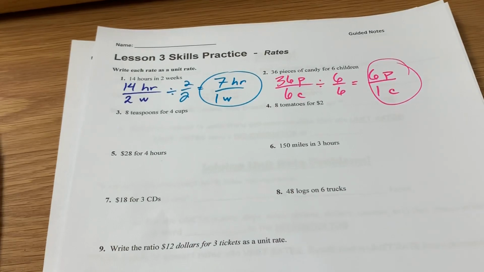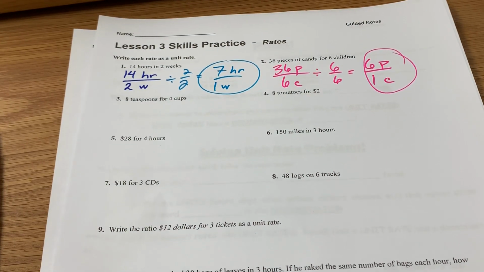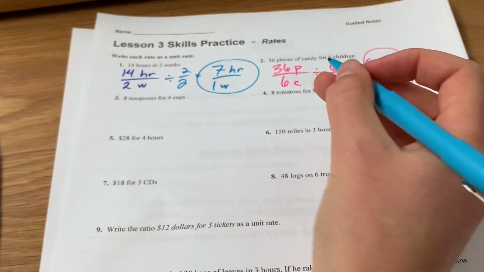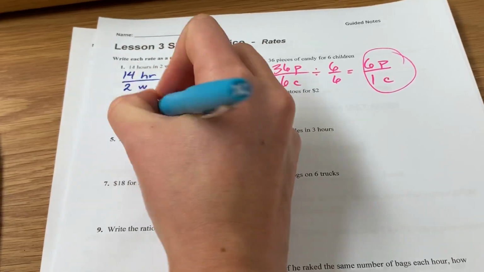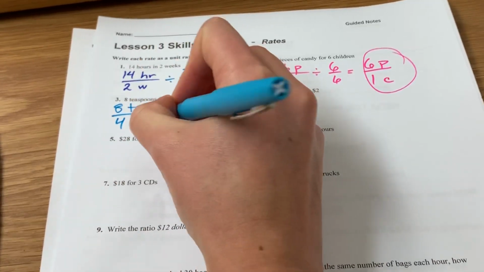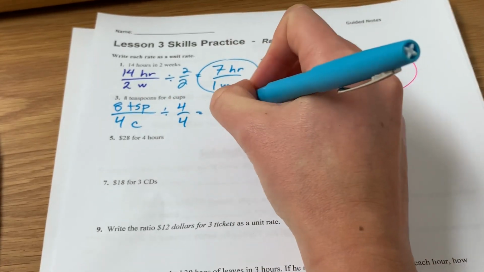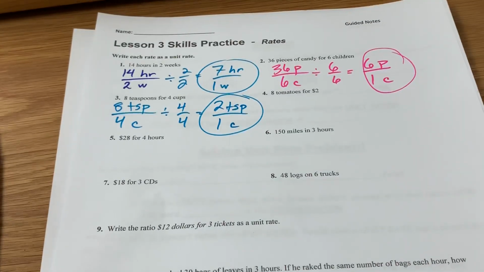I'm going to do one more with you, and then I want you to finish this on your own. 8 teaspoons for 4 cups. Okay, I want to know how many teaspoons per cup. So this is going to be 8 teaspoons over 4 cups. I want to know how many per cup, so I divide by the amount of cups, and I get 2 teaspoons per 1 cup, and that is your unit rate.